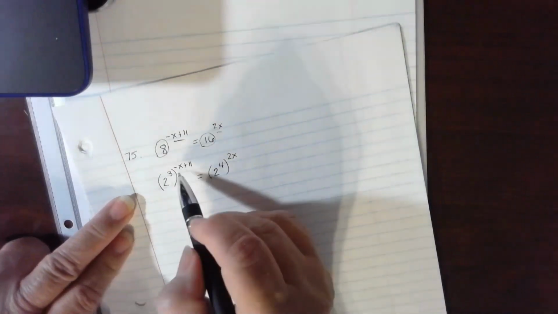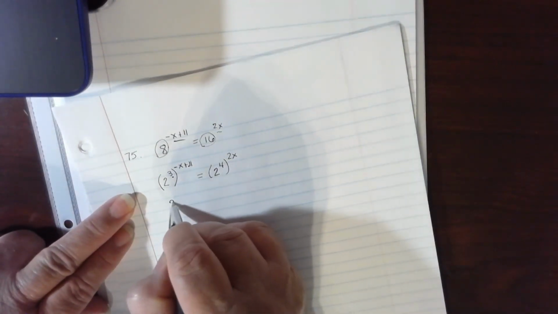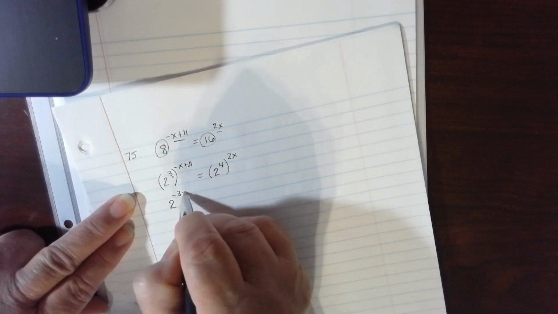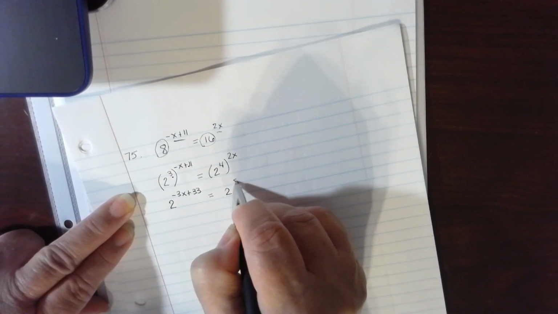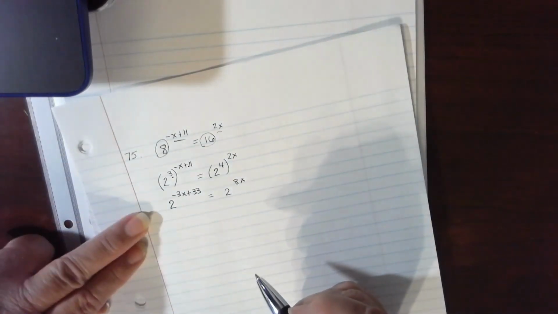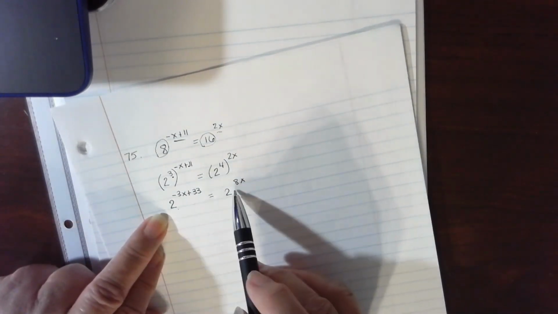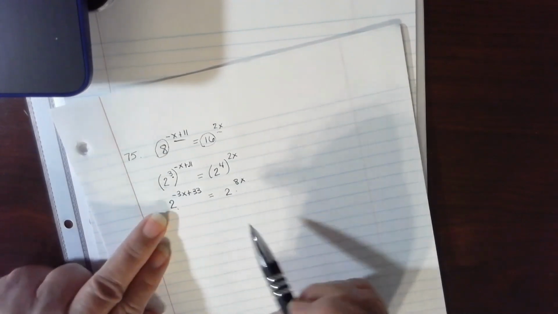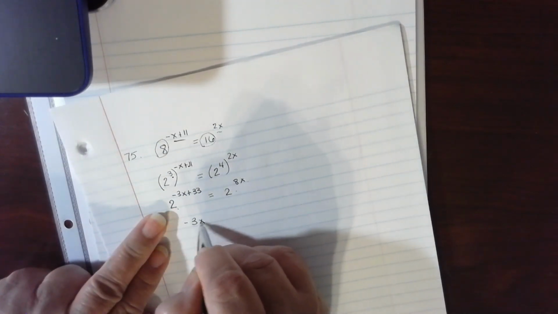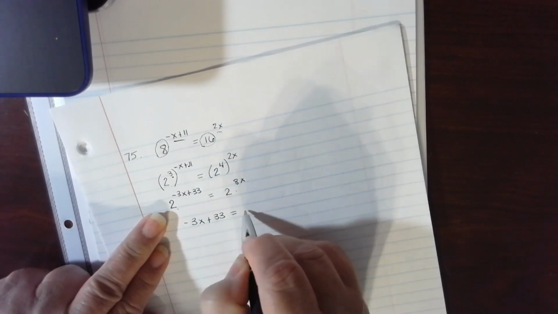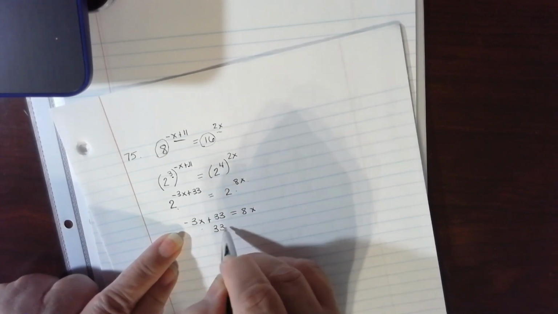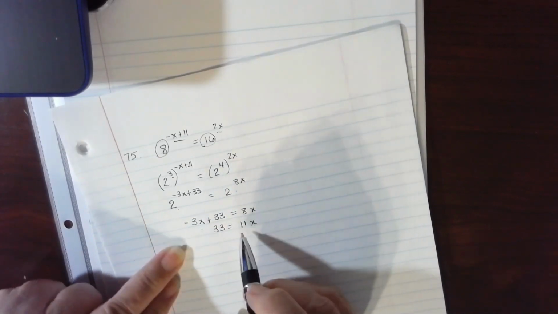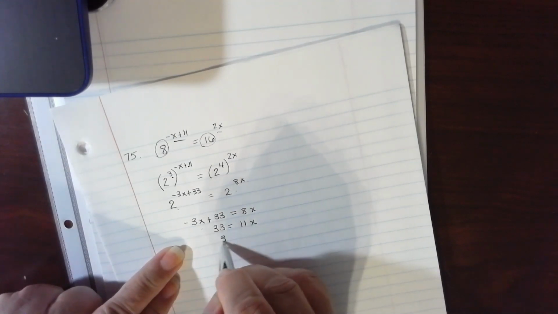Now I use the rule that a power to a power, I multiply the exponents. Now I'm going to use the rule that if the bases are the same, I can make the exponents equal. I'm going to add 3x over here. And then I'm going to divide both sides by 11. And I get that answer.